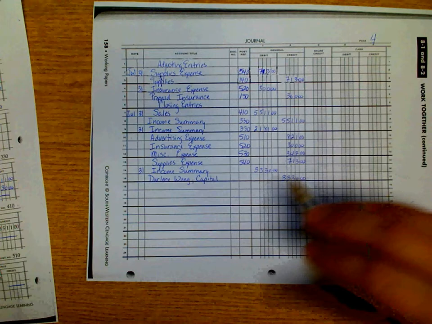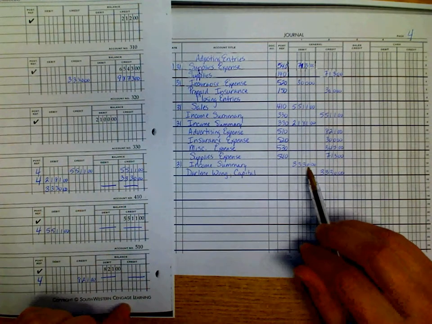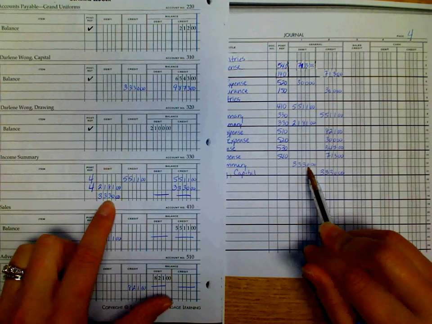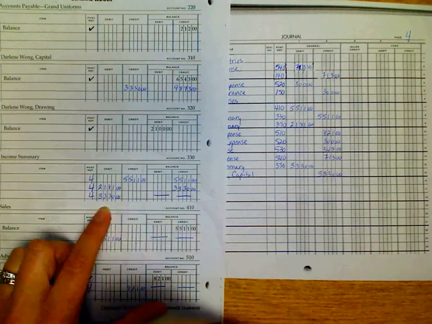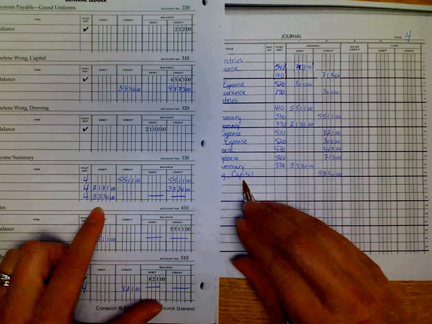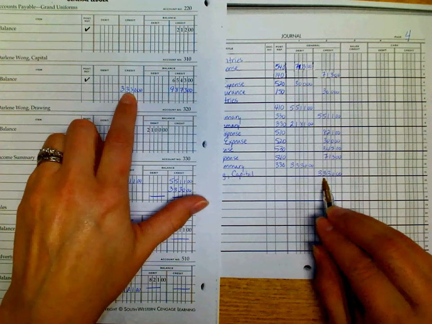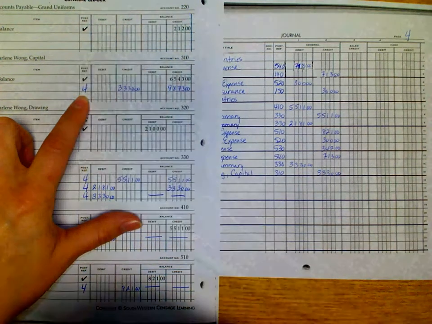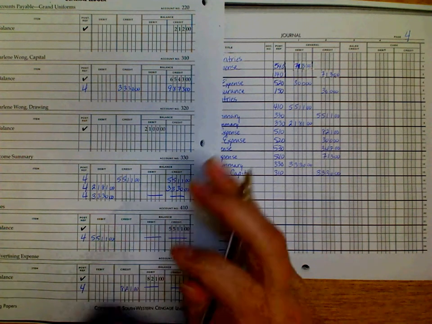So now make sure everything is right so that we can do our posting references. So income summary, debit 3,330, debit 3,330. So account is 330, page 4. Capital, credit 3,330, credit 3,330. The account is 310, and the page is 4. Okay, so we've taken care of income summary.